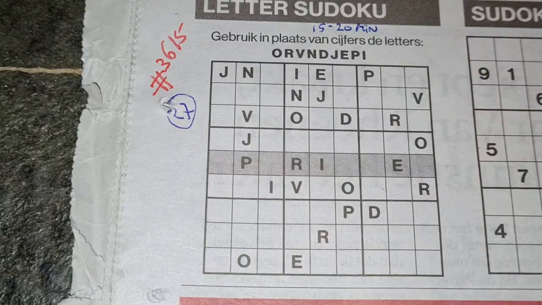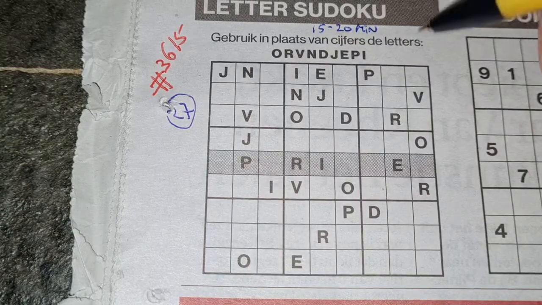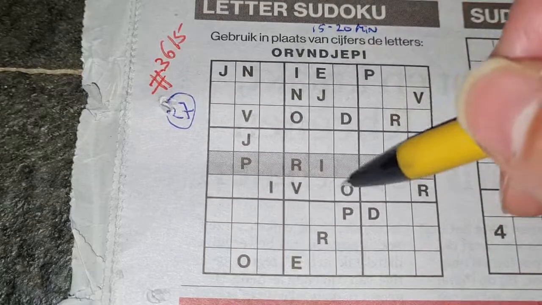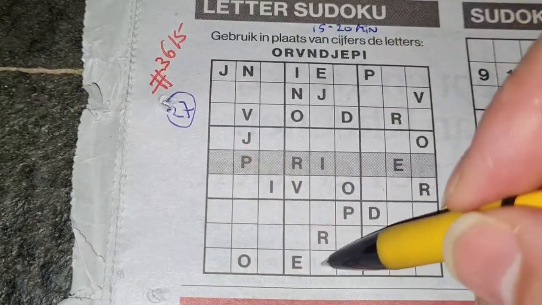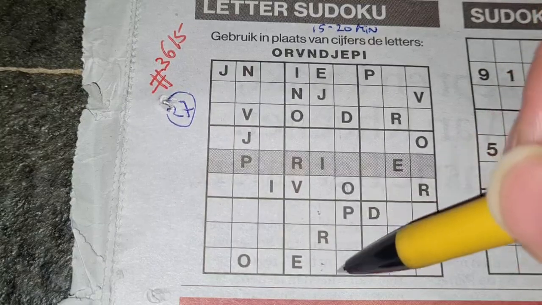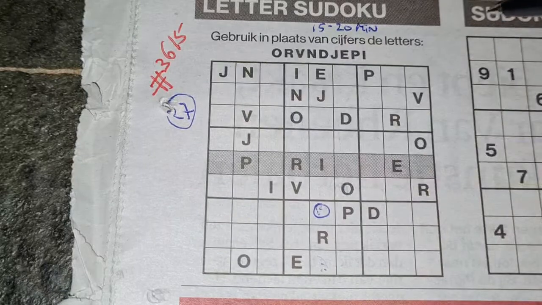Alright, so let's get started. We have O in this column, O in that column. So in the column between, the middle column, the only places for the O should be here or there. We see there, no O there. O should be here.